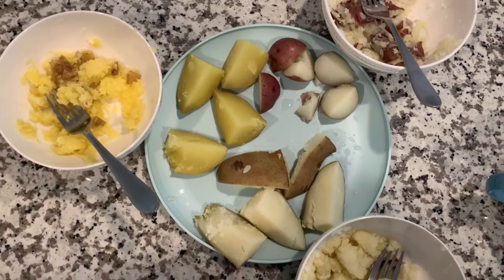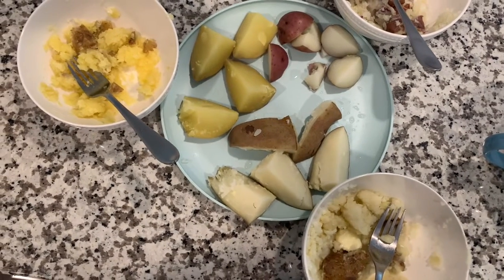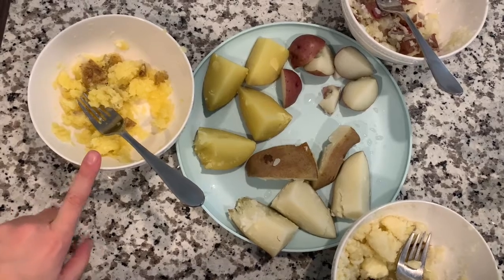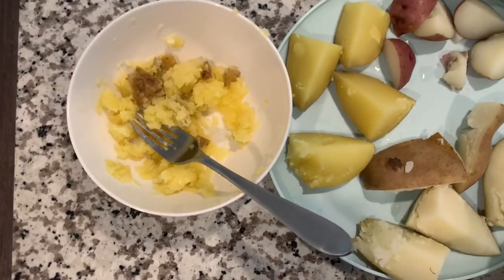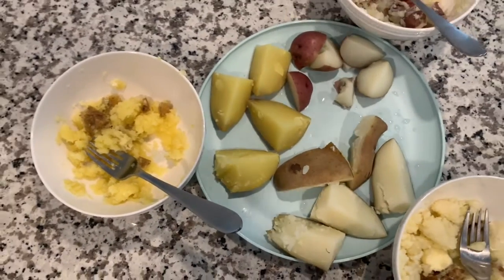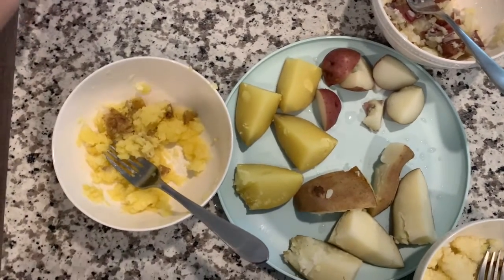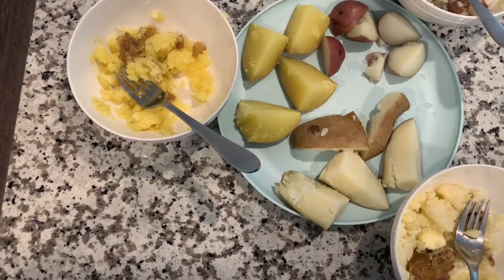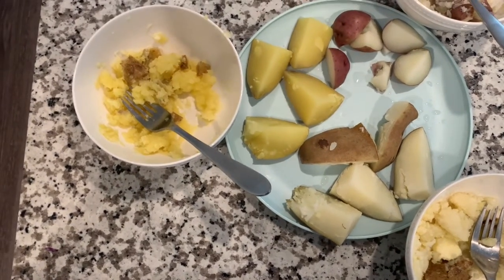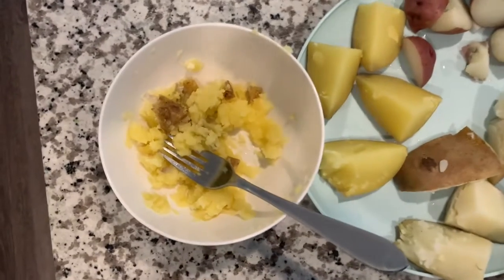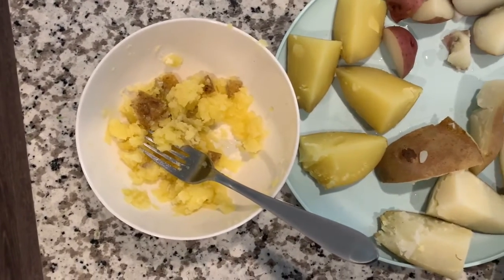As far as my favorite potatoes go, for the mashed, I enjoyed the Yukon Gold potatoes the most. I put some butter and salt and pepper, super good. Very fluffy. They had that gold-like color, really just very fluffy, easy to mash. So those are my favorite.